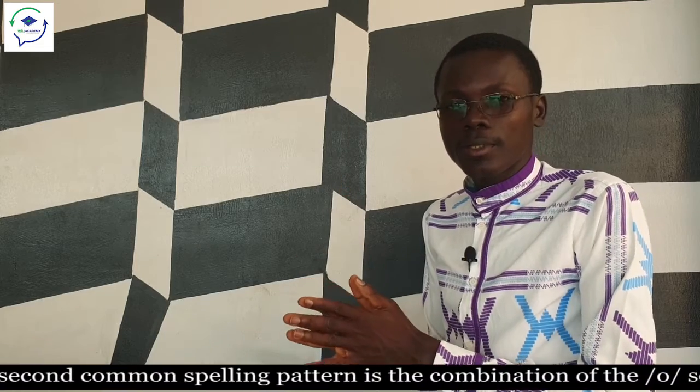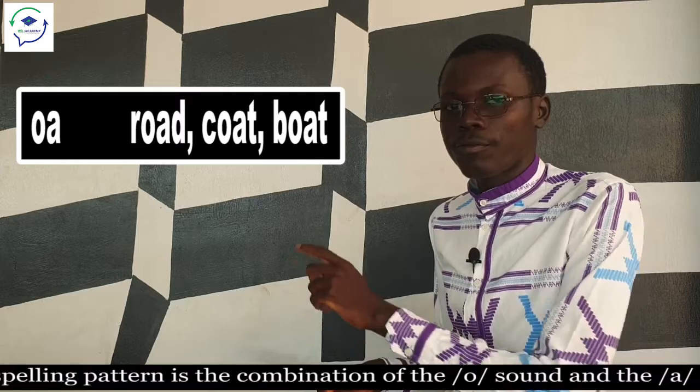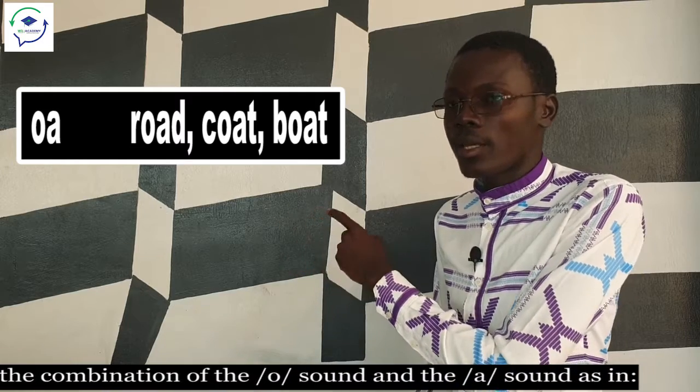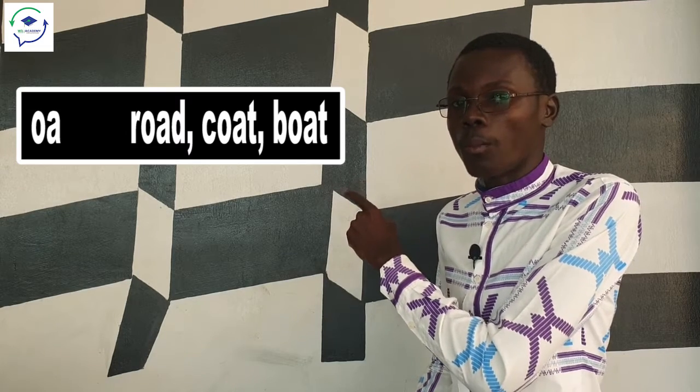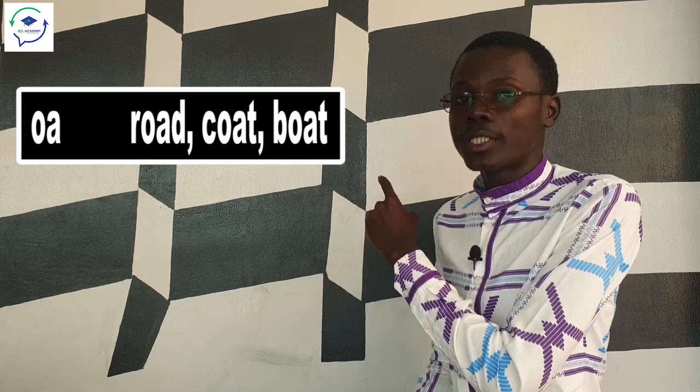The second common spelling pattern is the combination of the O sound and the A sound, as in road, road, the road. Coat, coat. Boat, boat.